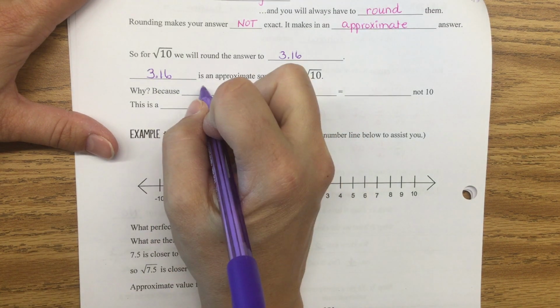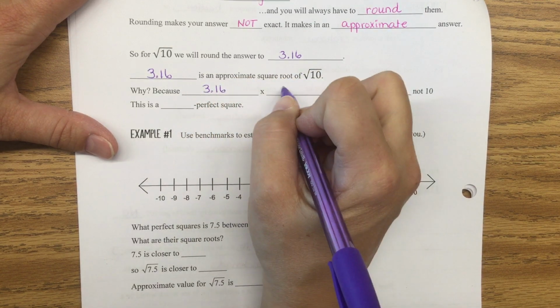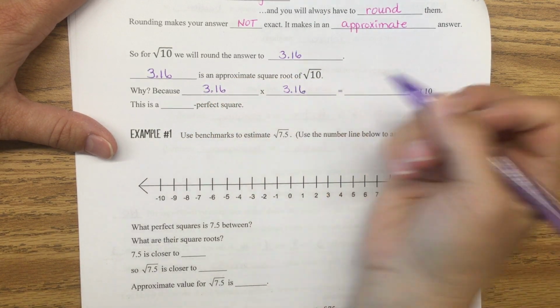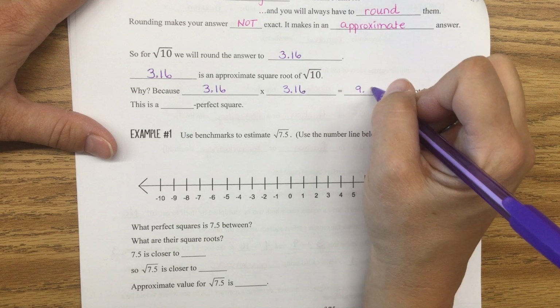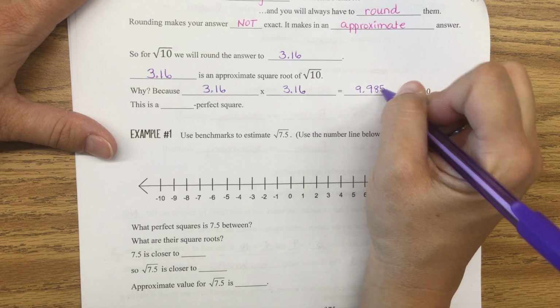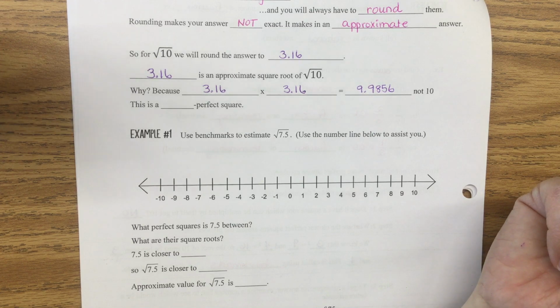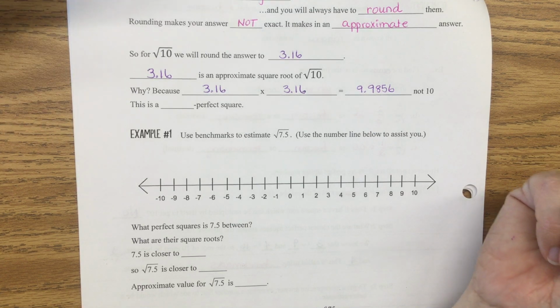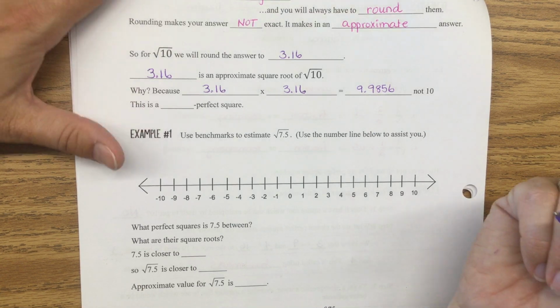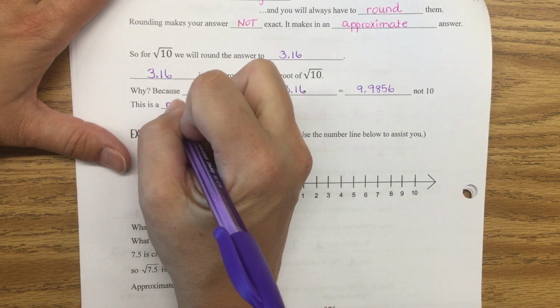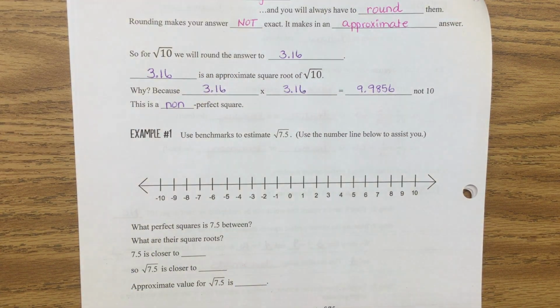Why? Because 3.16 times 3.16 gives you 9.9856. And you should pause and try this on your calculator yourself so you start getting comfortable with understanding. So this is a non-perfect square.